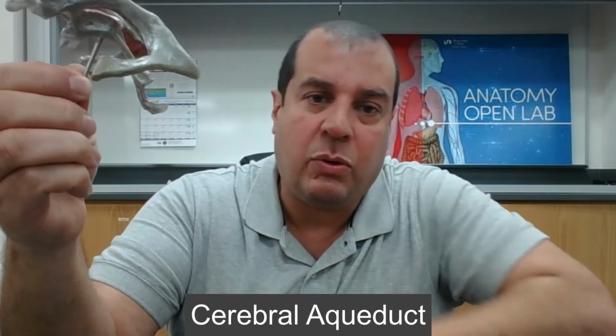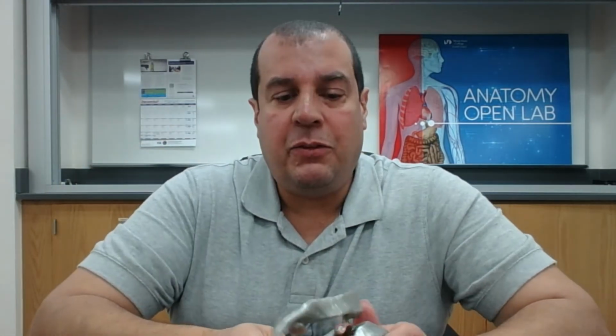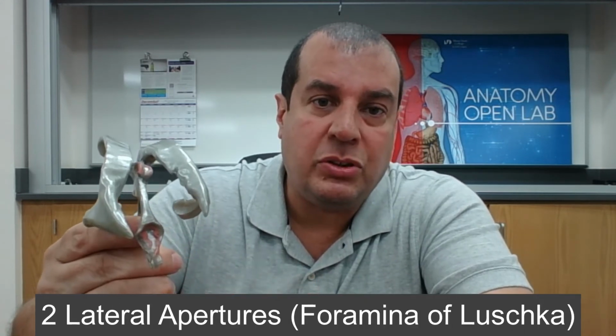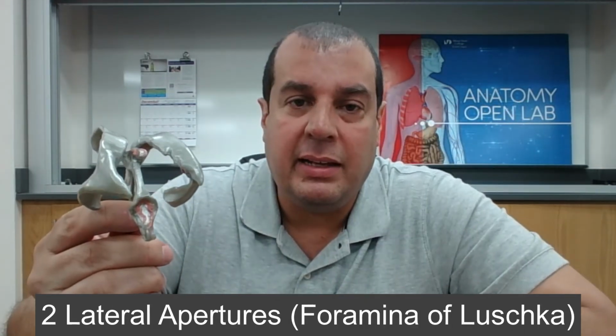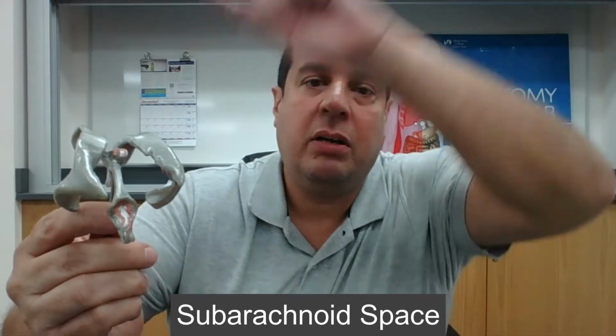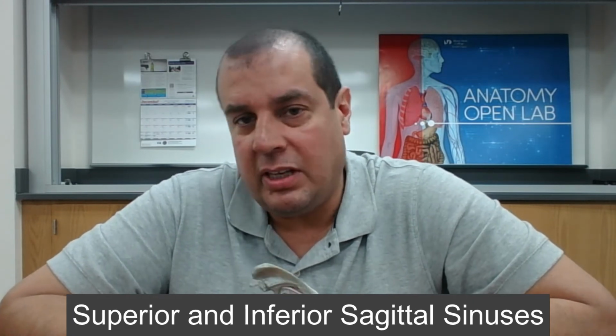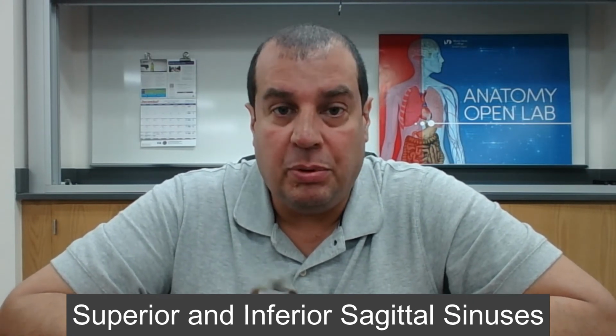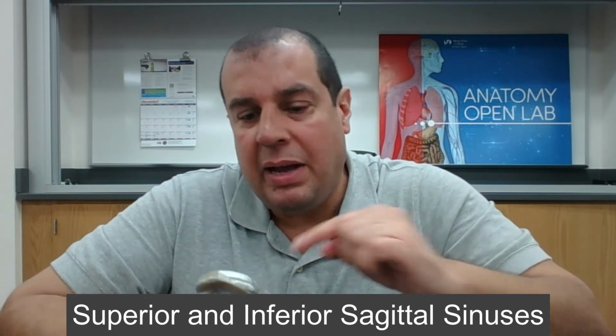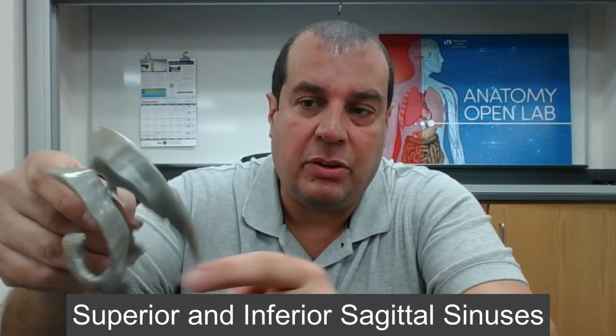And then from there, the CSF will go via the one median and two lateral apertures outside the brain and into the subarachnoid space of the spinal cord, around the brain, to the arachnoid granulations, and then eventually into the superior sagittal sinus and inferior sagittal sinus of the bloodstream. And then it comes back and sends a signal to these pink structures called the choroid plexi, and starts with the lateral to the third to the fourth, and then does the circulation once again.